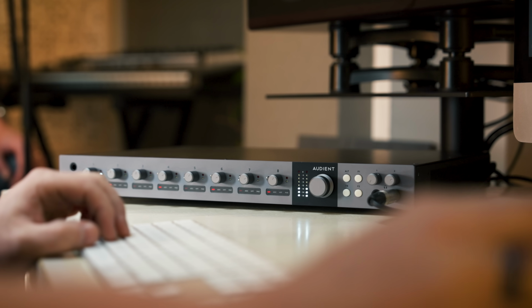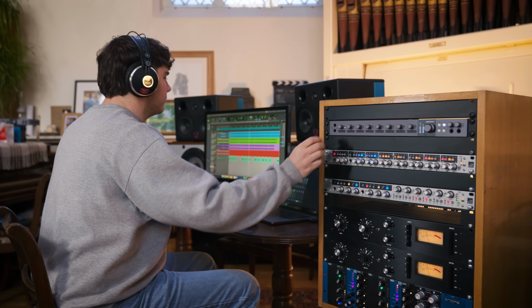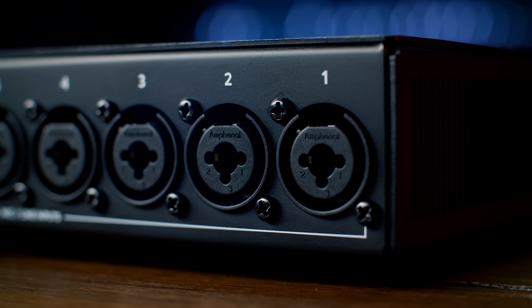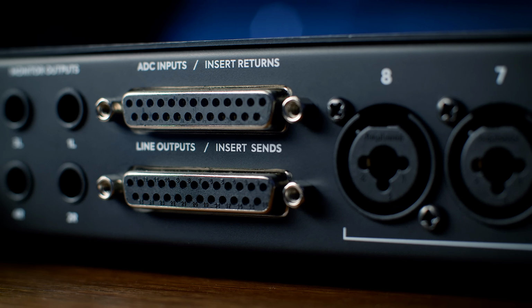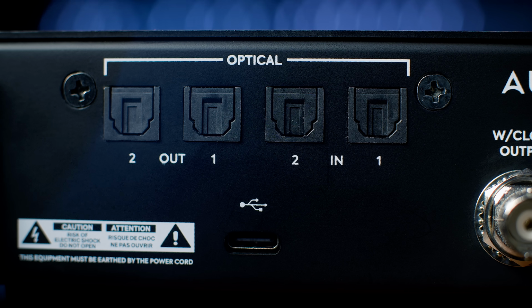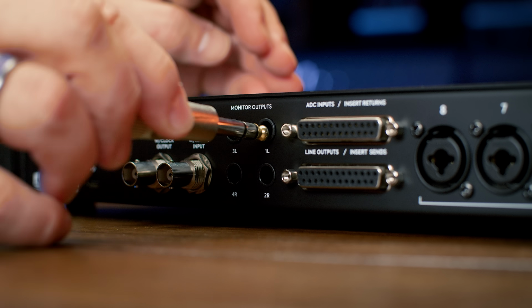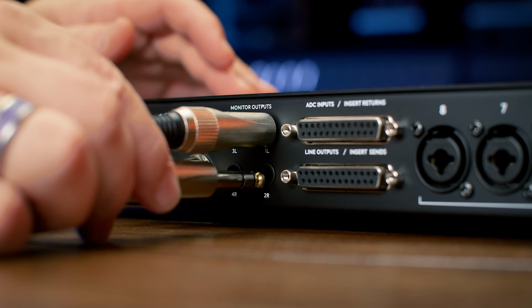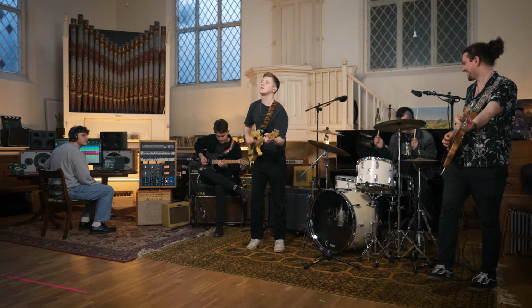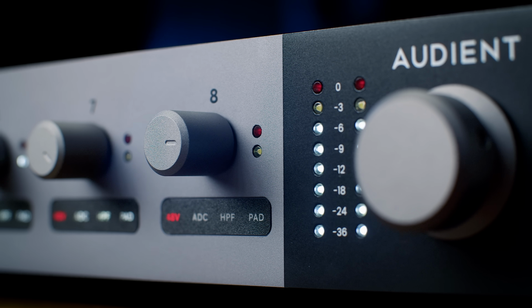ID48 delivers professional audio performance in a compact and modern desktop package, with Audient Console Mic Preamps, switchable balanced inserts, optical expandability, and powerful monitor control. ID48 is our flagship audio interface solution designed to deliver professional results.